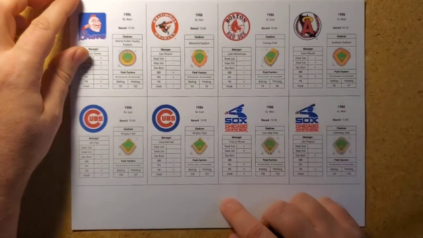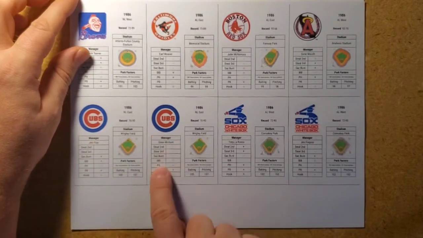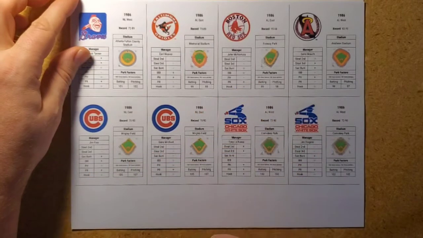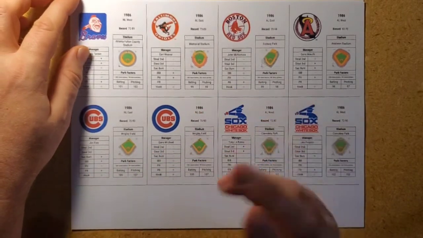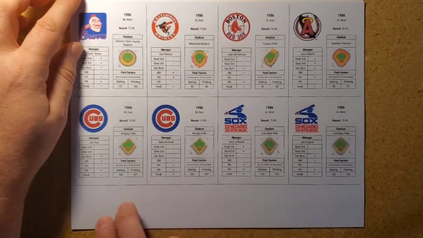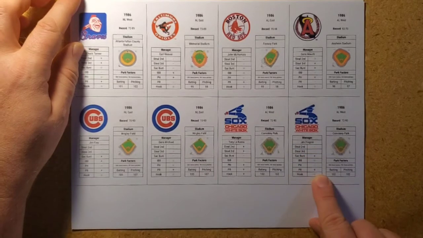So we have sometimes multiples, and that's because they had split managers, and sometimes they had three managers. But a lot of times it's only one or two games that they managed. If they only have one or two games they managed, I didn't put them in here. But we have a manager section for each of these, and it actually includes some of their tendencies.